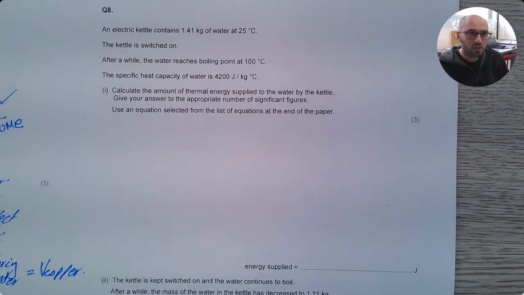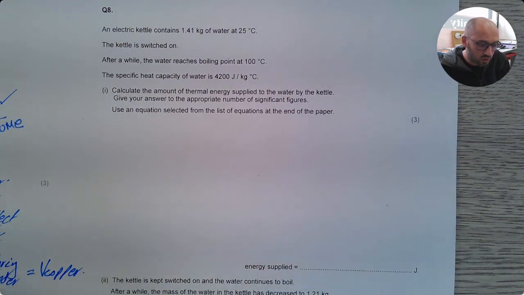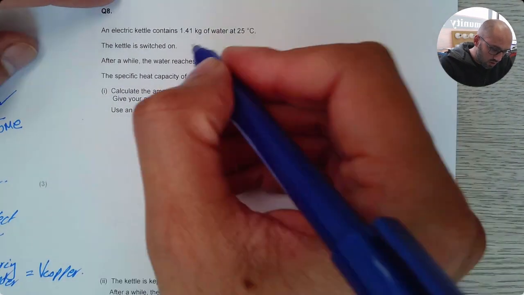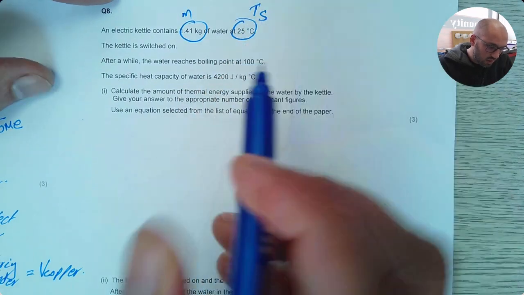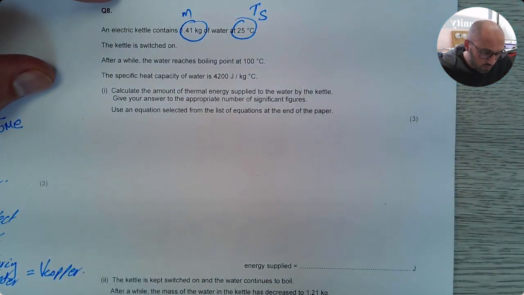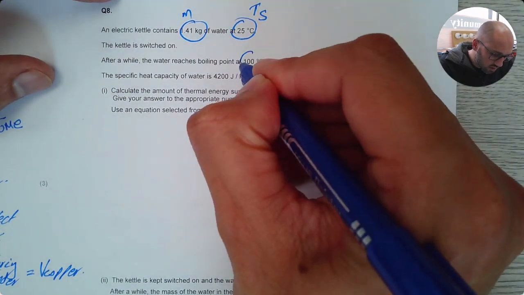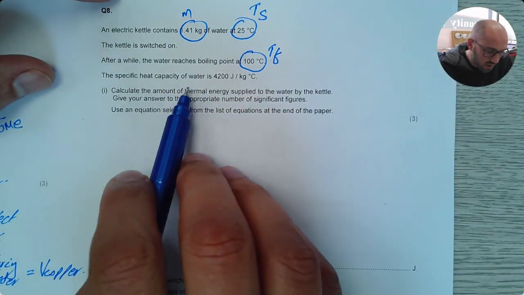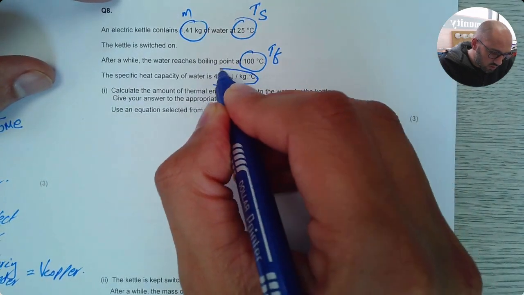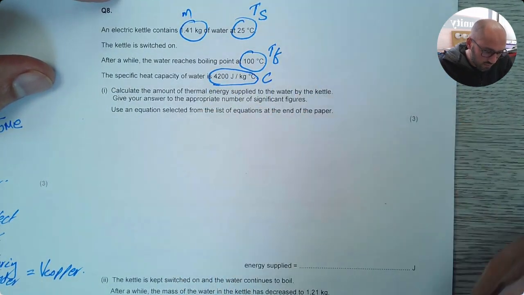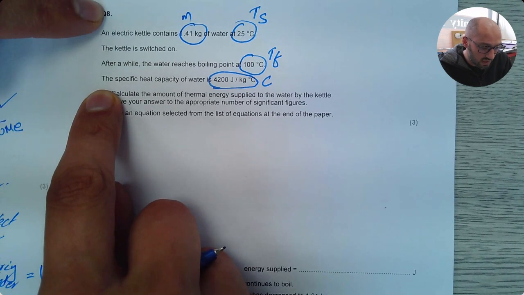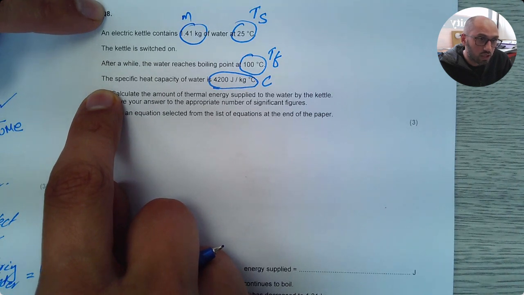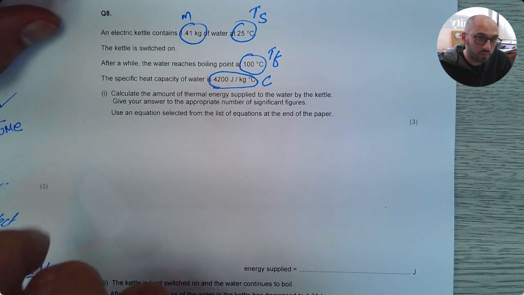This is the last question on this worksheet. It says an electric kettle contains 1.41 kilogram of water at 25 degrees Celsius. So this is my mass and this is my T start. The kettle is switched on. After a while, the water reaches boiling point at 100 degrees Celsius. This is my T final. The specific heat capacity of water is 4200 joules per kilogram degree Celsius. This is the value of C. We had a similar question before where all data was given at the start. And I told you any data which is given at the start will apply to the entire question. So make sure you keep that bit in mind.